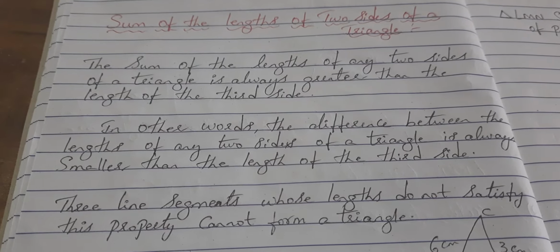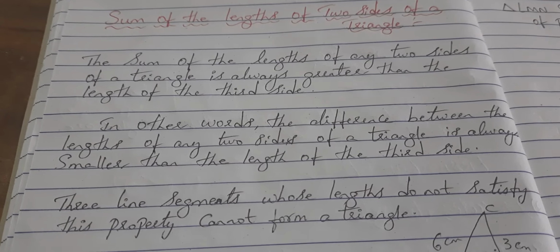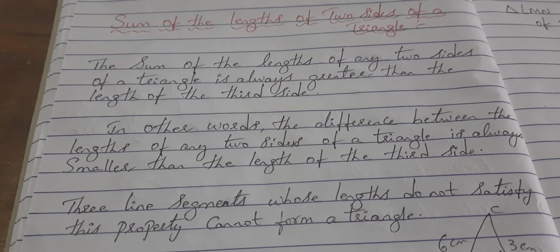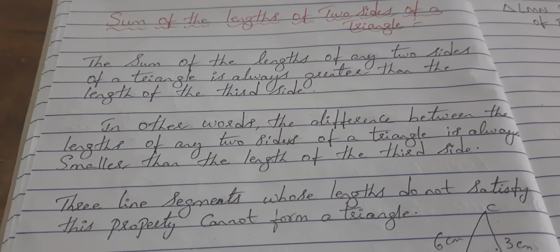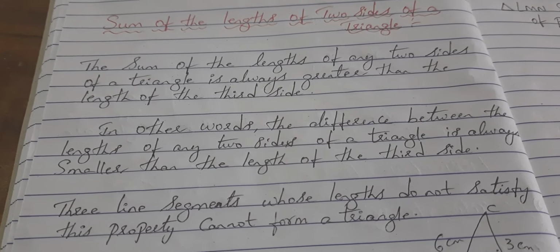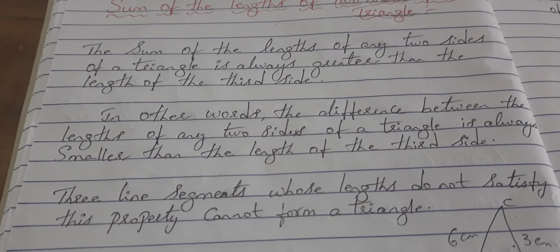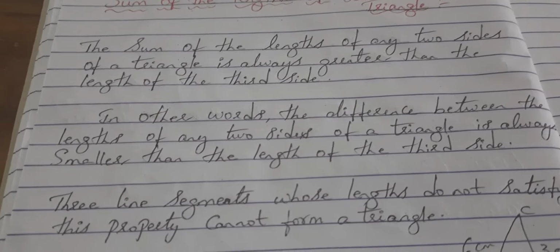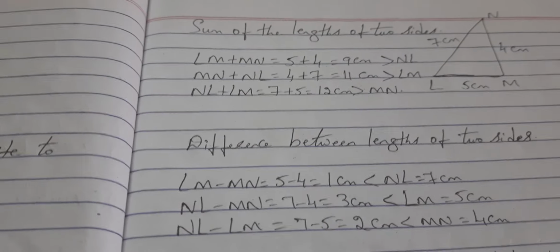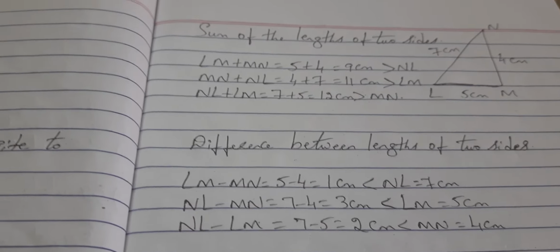The sum of lengths of any two sides of a triangle is always greater than the length of the third side. Next one, the difference between lengths of any two sides of a triangle is smaller than the length of the third side. Now, if it does not satisfy this property, we cannot form a triangle. See, now I have given you one example. By seeing this example, you will be able to understand the sum of lengths of two sides of a triangle.